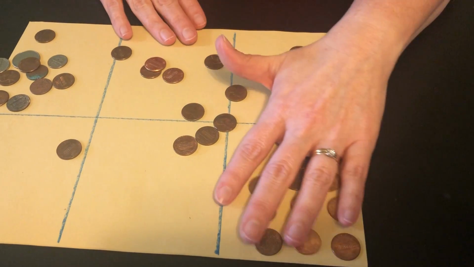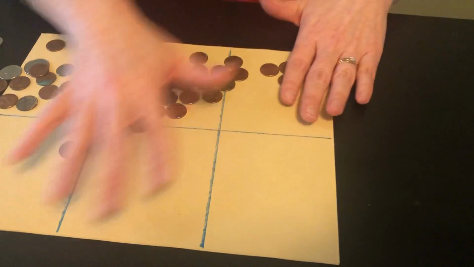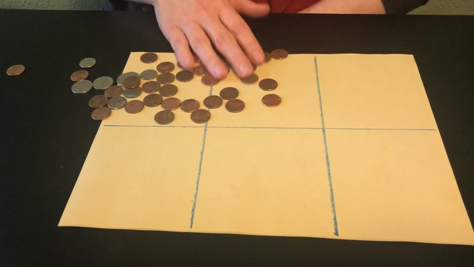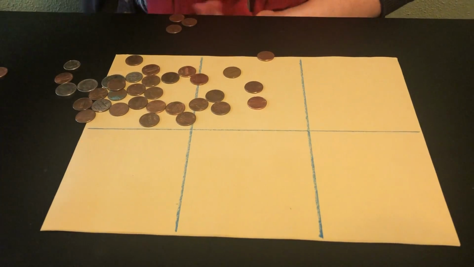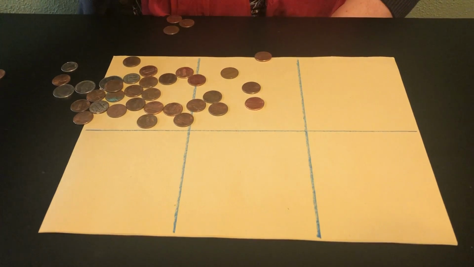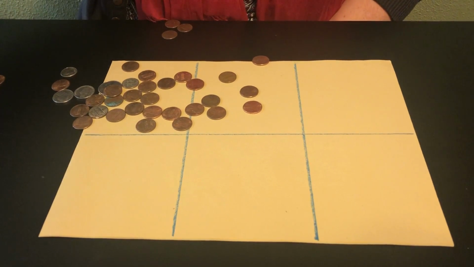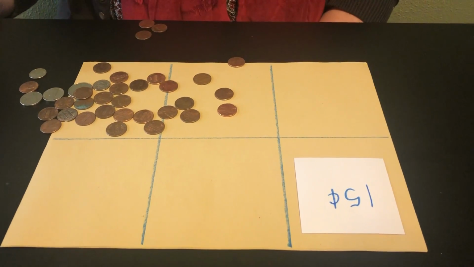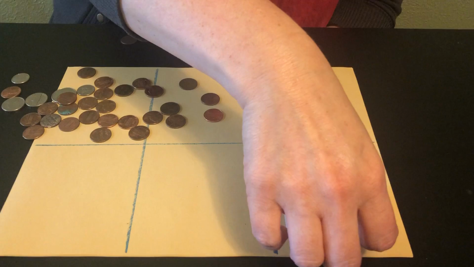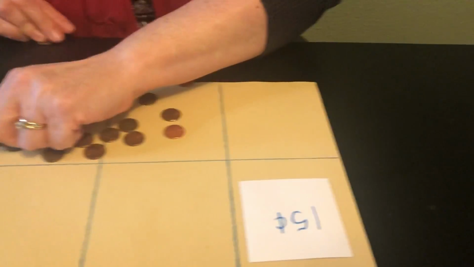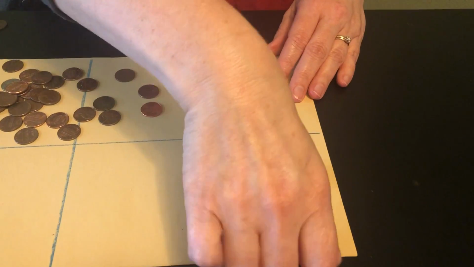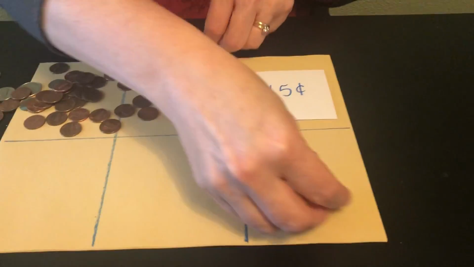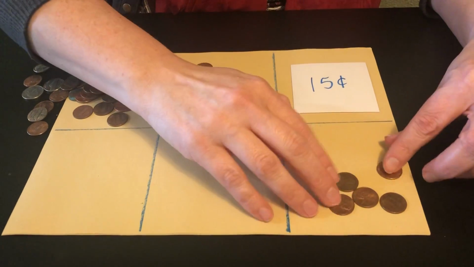Another thing that you can do is practice coming up with different numbers, okay? So if you want to do 15 cents. So you can do it with pennies.